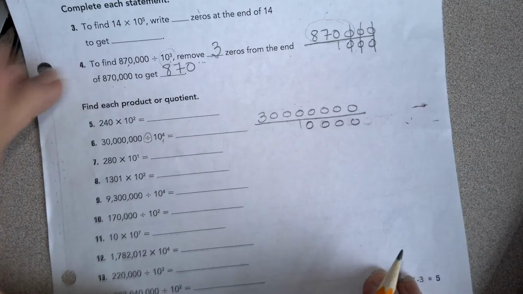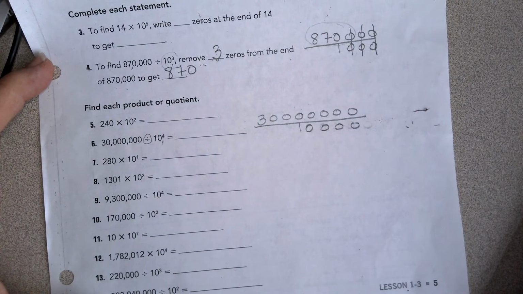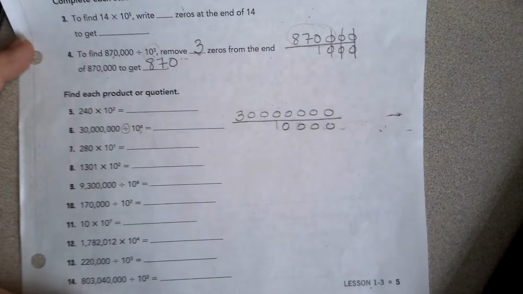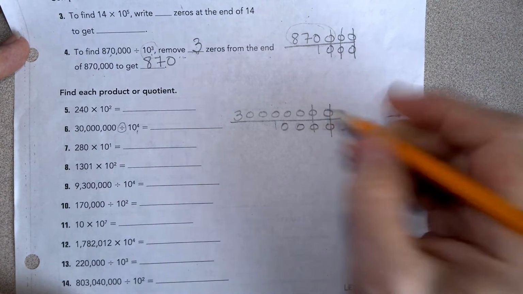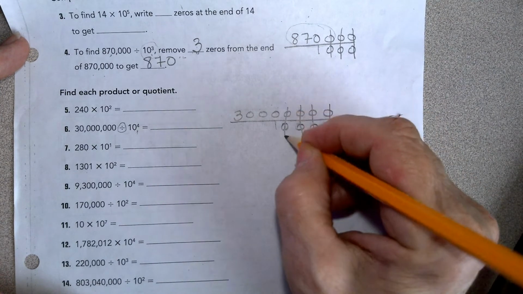Okay. So now, does everybody have that down? So how many zeros can I cross off? You could cross off 4 pairs. So 1, 2, 3, 4.